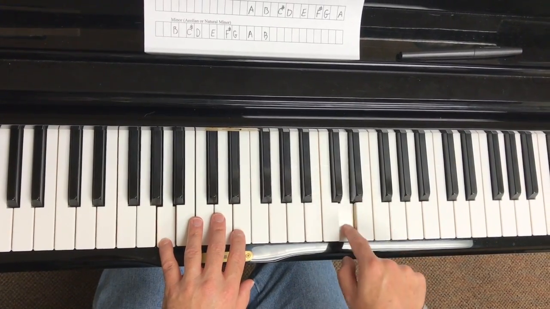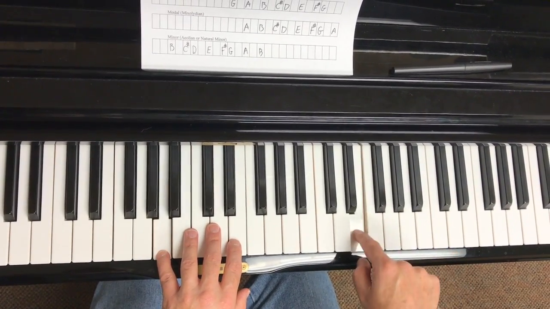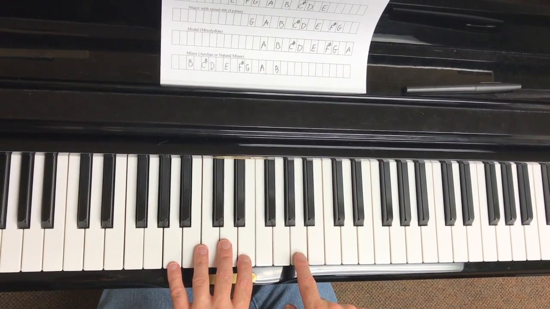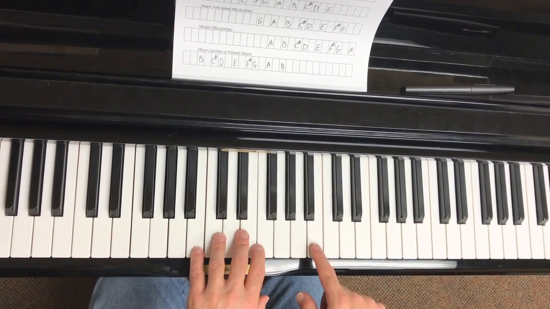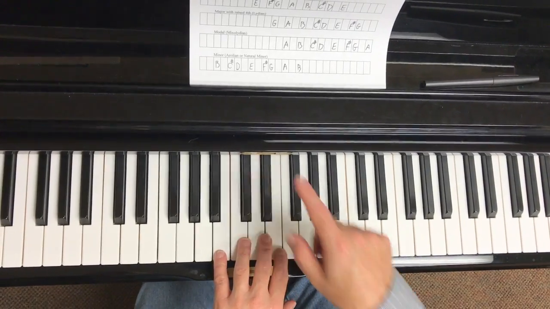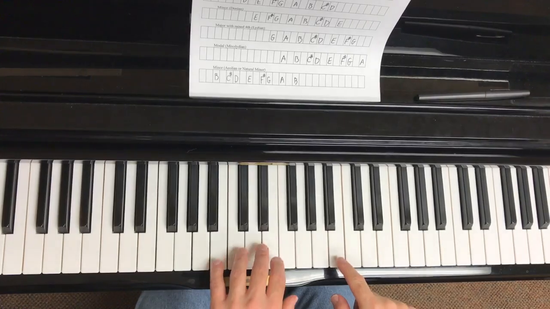1, 2, 3, 4, 5, 6, 7, 1. 1, 7, 6, 5, 4, 3, 2, 1. I think I forgot to do the numbers on the previous one, but make sure you do it. I won't go back. You know what to do. So here we go. The last one is B minor in the Aeolian form. So we'll do B here.